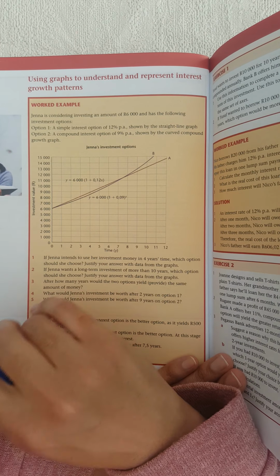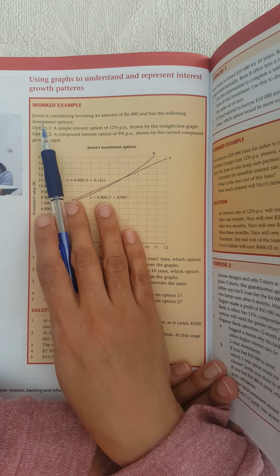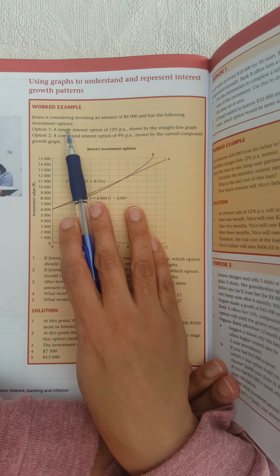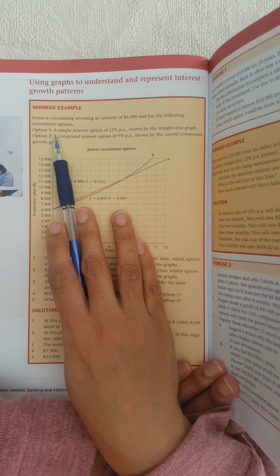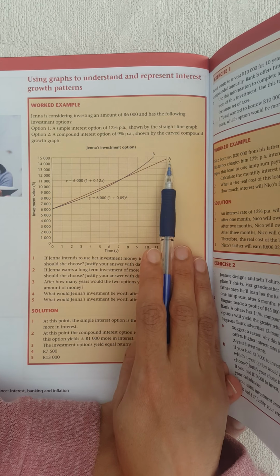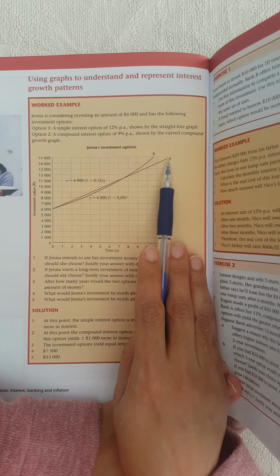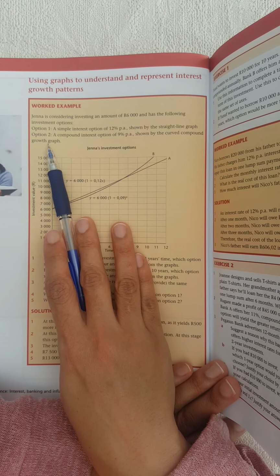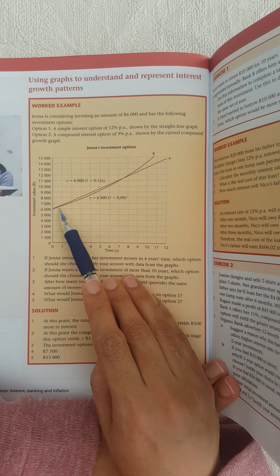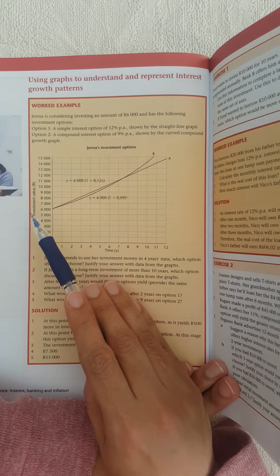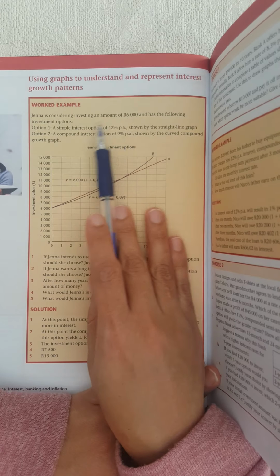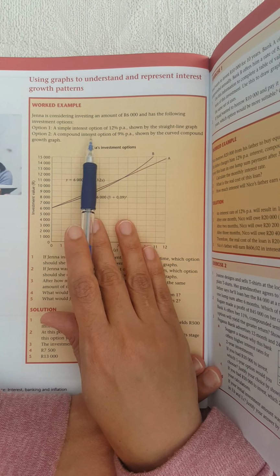Okay, so what is happening here is that Jenna is considering investing an amount of 6,000 Rand and has the following investment options. Option 1 is a simple interest option of 12% shown by the straight line graph. Okay, so the red one, you can see A, that's a straight line graph, and that's going to show your simple interest. Option 2, a compound interest option of 9% per annum shown by a curved compound graph. So she has 2 options to choose from, and she needs to look at the 2 investment options and decide whether she wants to choose a simple interest option or a compounded interest option.